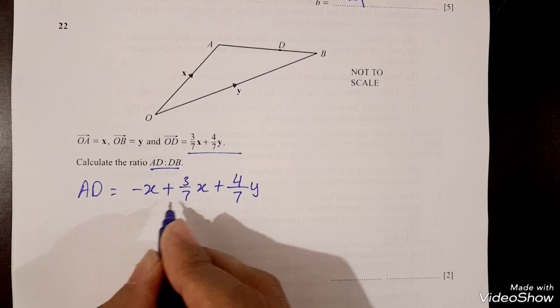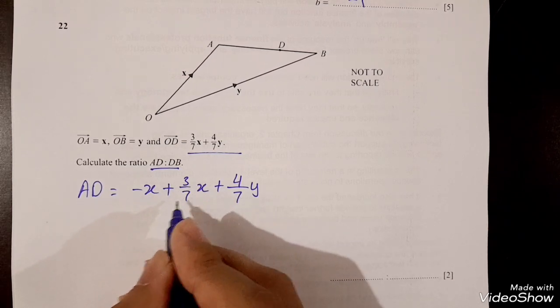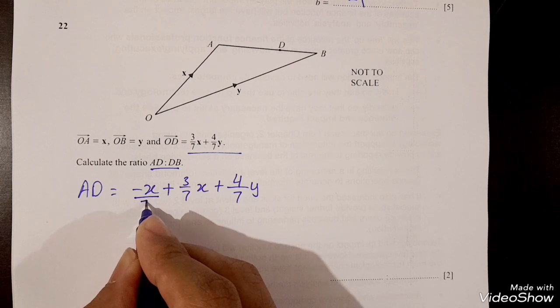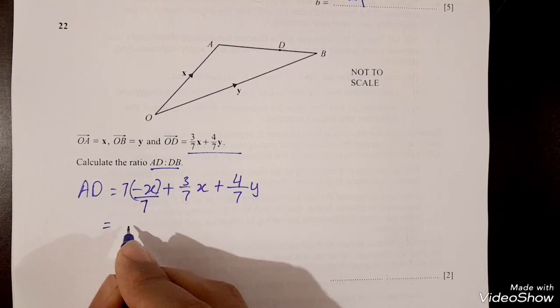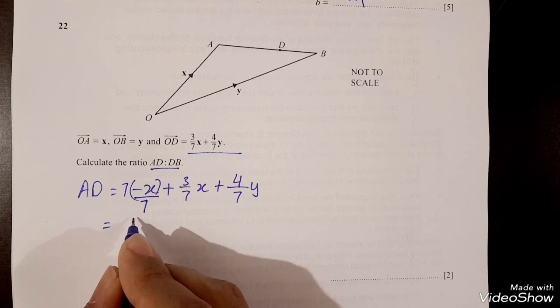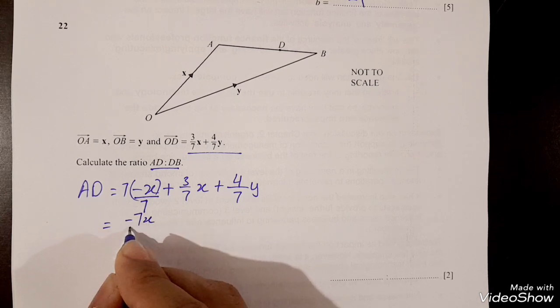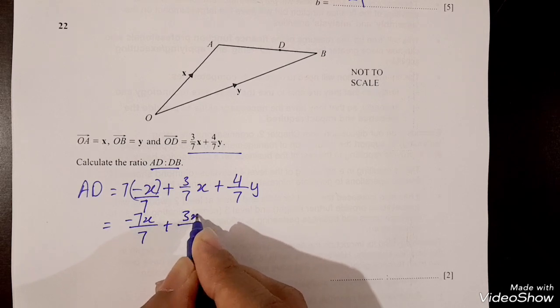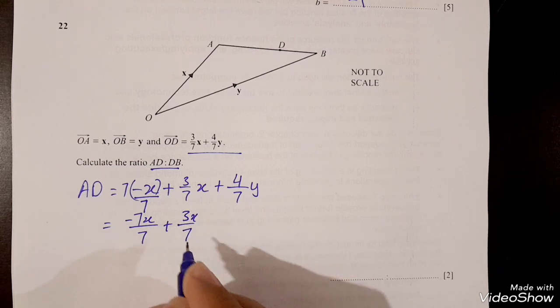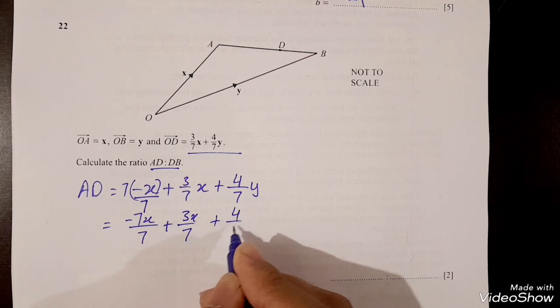write minus x plus 3 over 7. So this will be 7 and this will be by 7. So we will write minus 7x divided by 7 plus 3x over 7 plus 4 over 7y.